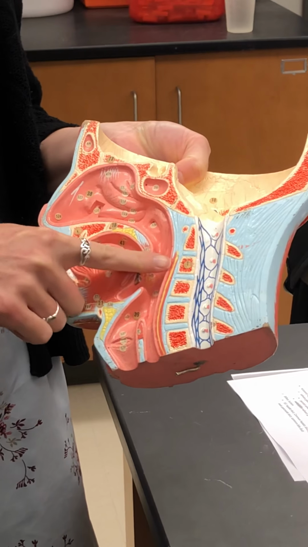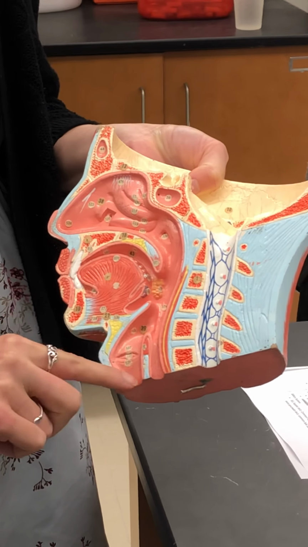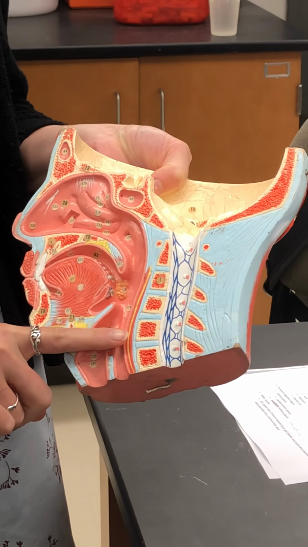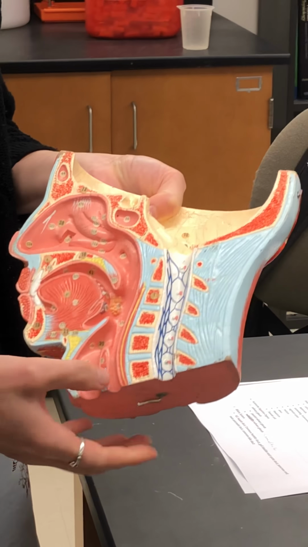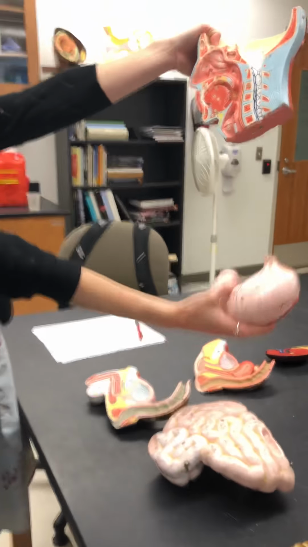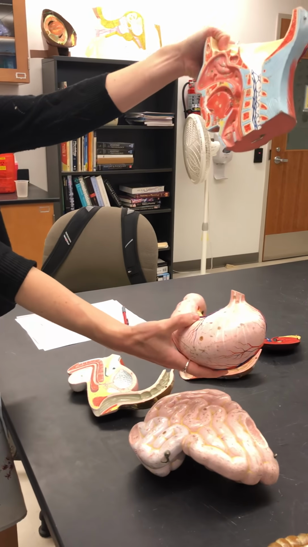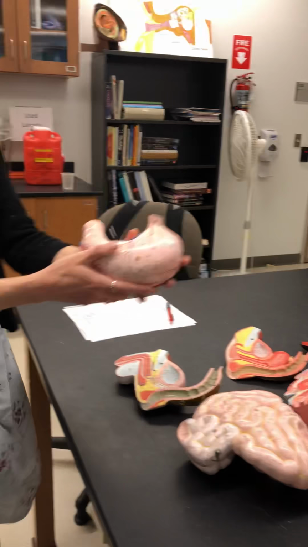The oropharynx is at the back of the mouth, and the laryngopharynx goes down to this point where the trachea and the esophagus deviate from one another. The esophagus is right here. And then we go down into the stomach, so way down there. Okay, so now we have the stomach.